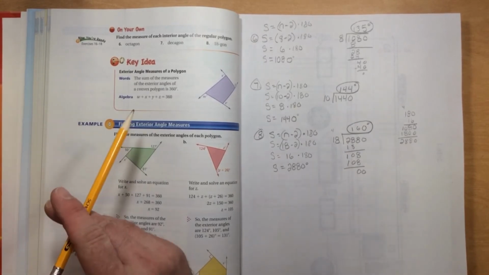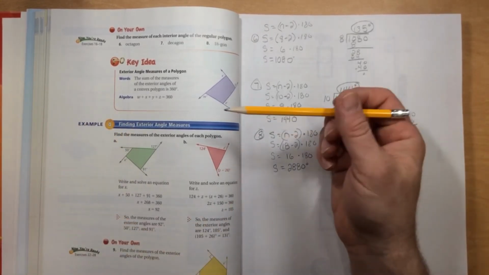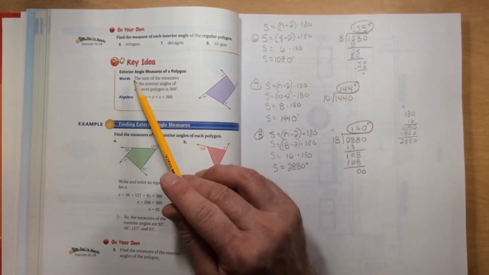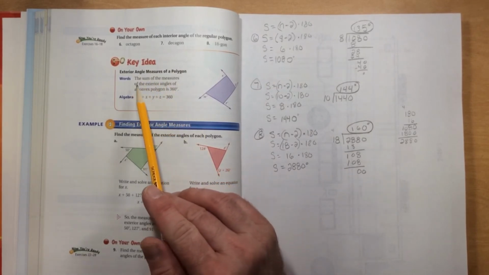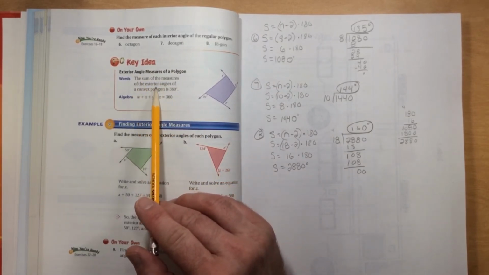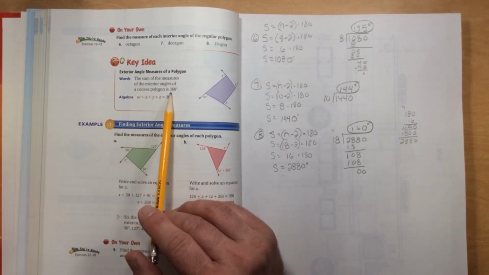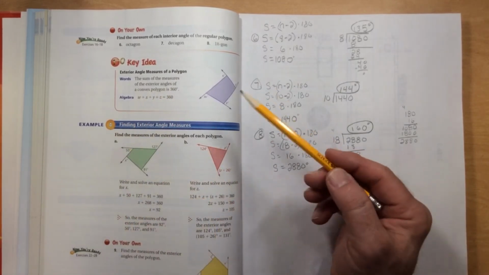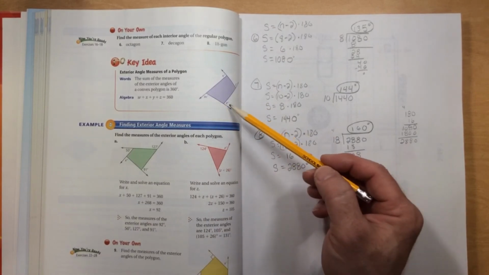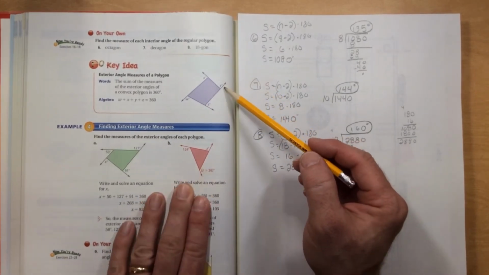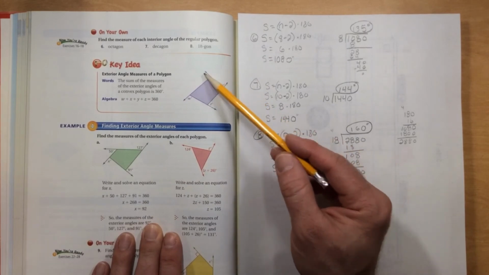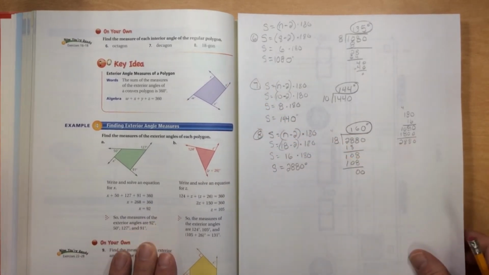Excellent. The last thing, I hope it's the last thing, it's a long section: exterior angle measures of a polygon. The sum of the measures of the exterior angles of a convex polygon is 360 degrees. It's always 360 degrees. So they take these exterior angles here, and when they add up, they are 360 degrees.